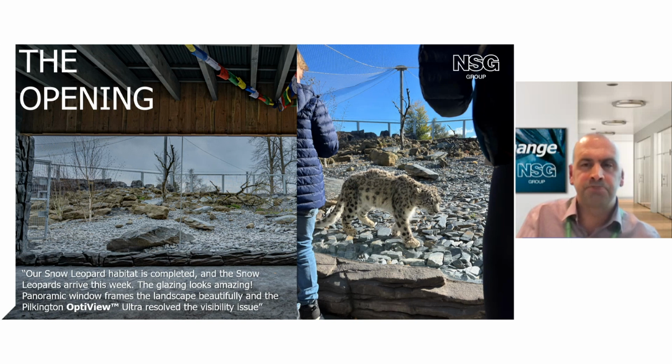The final result was pretty spectacular. It opened to the public just in time for Easter school holidays this year, and the team at Chester Zoo were over the moon with it. As you can see with the message I received shortly after the installation had completed down there on the left. And the photo on the right is the one I used earlier in the slides.